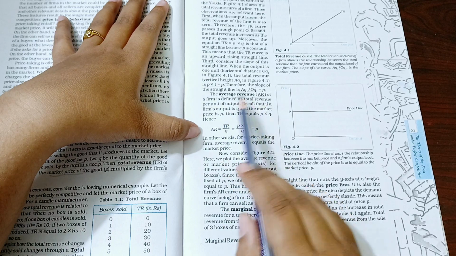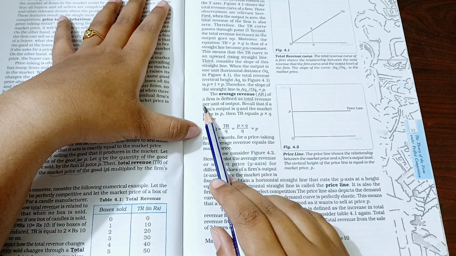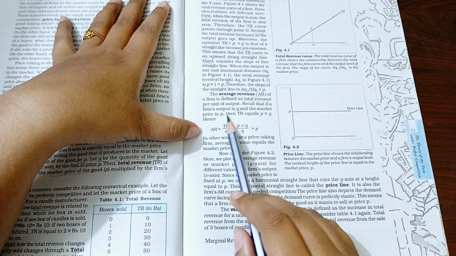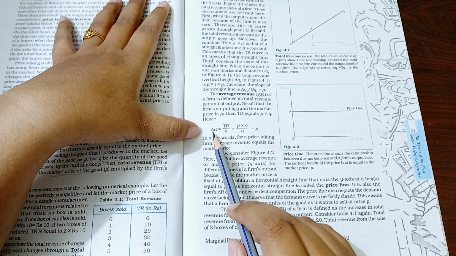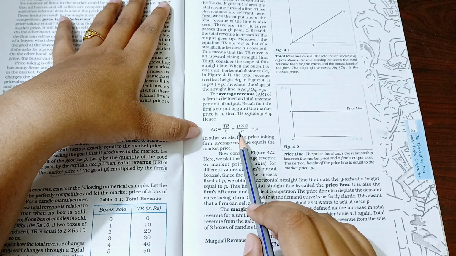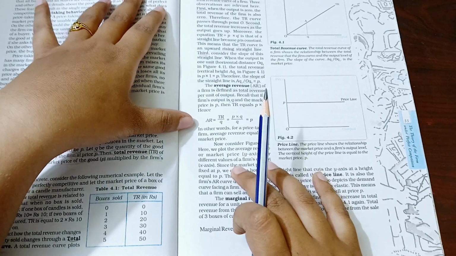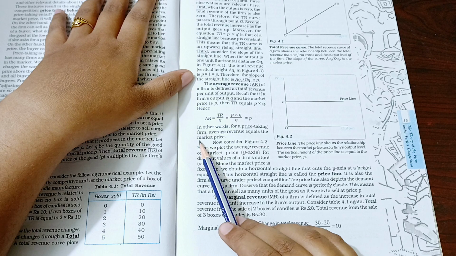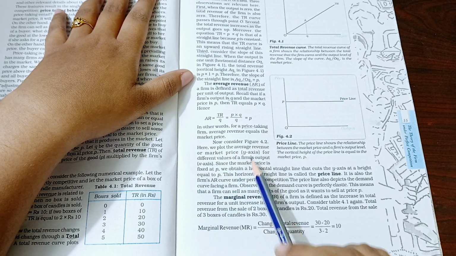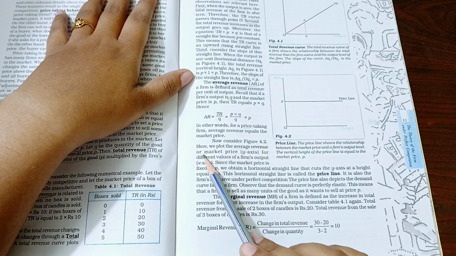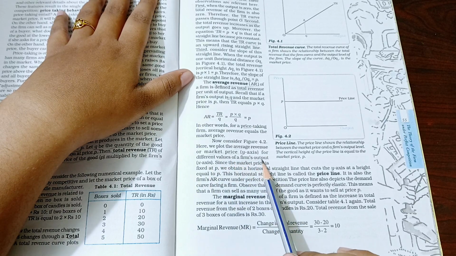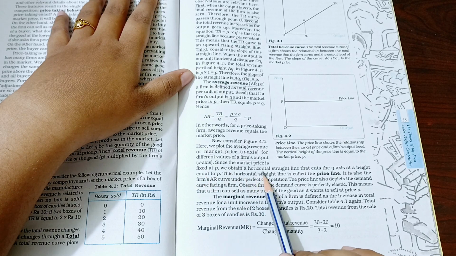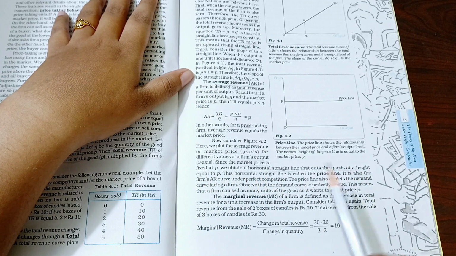The average revenue of a firm is defined as total revenue per unit of output. Recall that if the firm's output is Q and the market price is P, then TR equals P into Q. Hence, AR equals TR by Q equals P into Q by Q equals P. In other words, for a price-taking firm, average revenue equals the market price. Now consider figure 4.2. Here we plot the average revenue or market price on the y-axis for different values of a firm's output on the x-axis. Since the market price is fixed at P, we obtain a horizontal straight line that cuts the y-axis at a height equal to P.